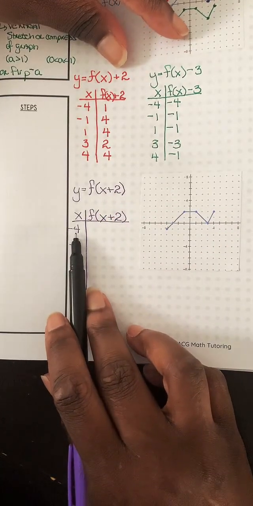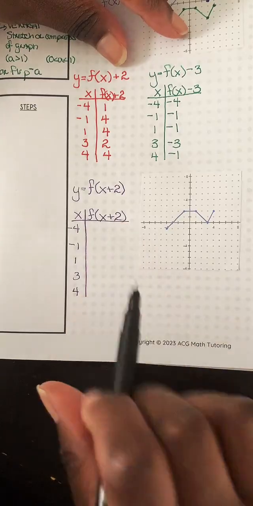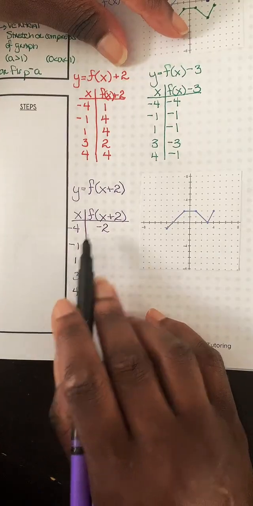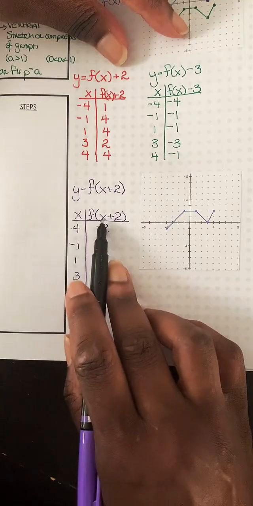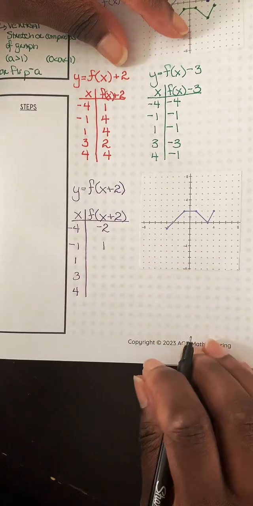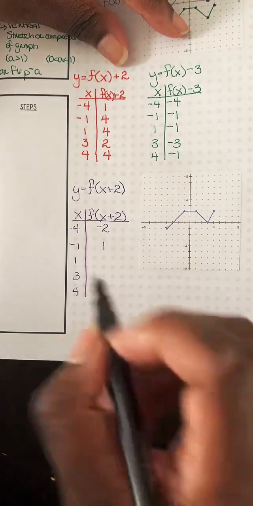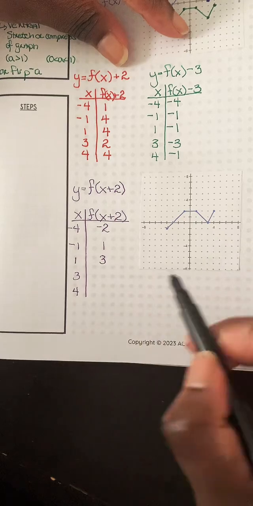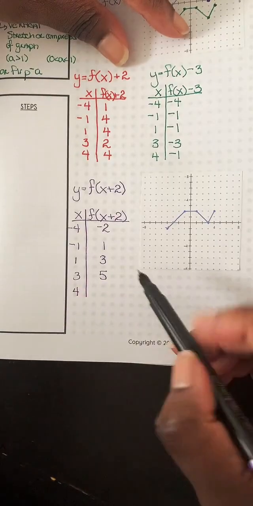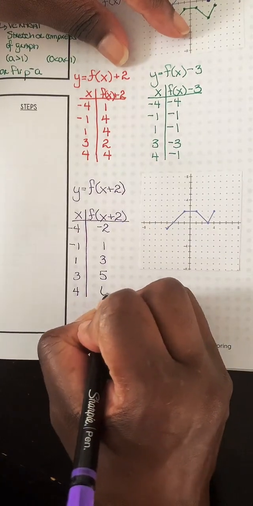So if I have my -4 and I plug it in for x, -4 plus 2 gives me a -2. If I do a -1 plus 2, because I'm substituting the -1 for the x, that gives me a 1. If I plug in a 1 for the x, 1 plus 2 gives me 3. If I plug 3 in for the x, 3 plus 2, that'll be 5. And if I plug a 4 in for the x, 4 plus 2, that'll give me 6.